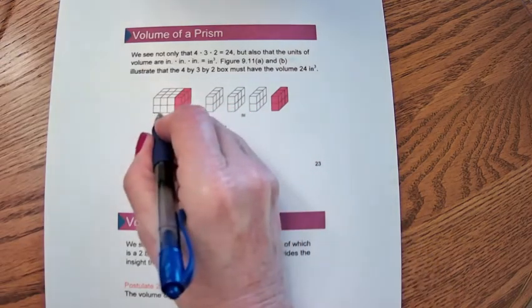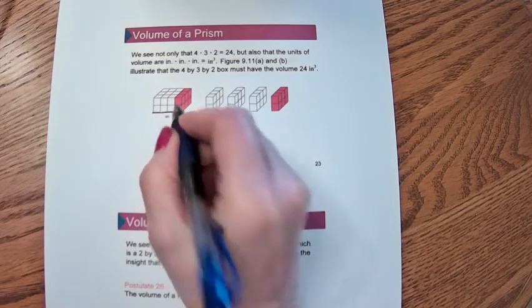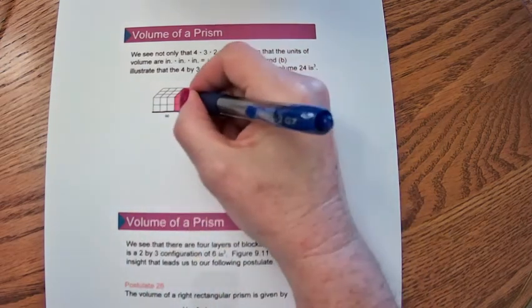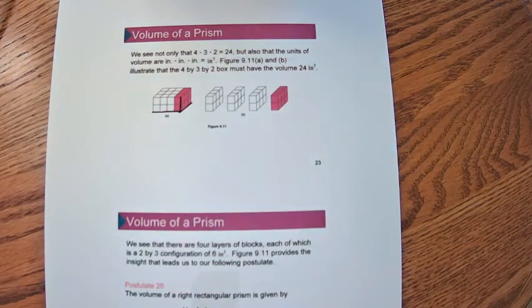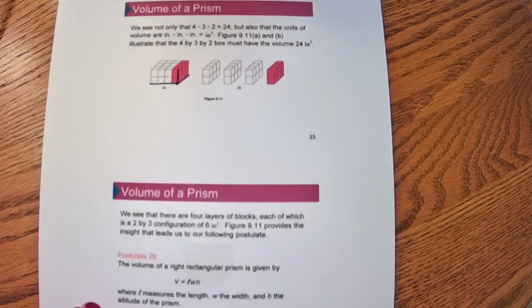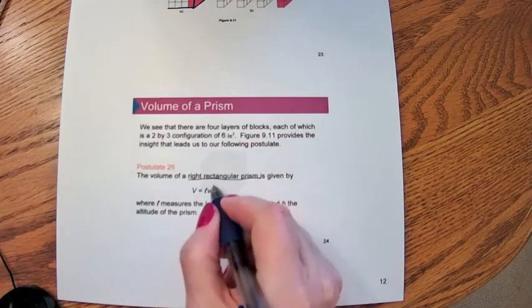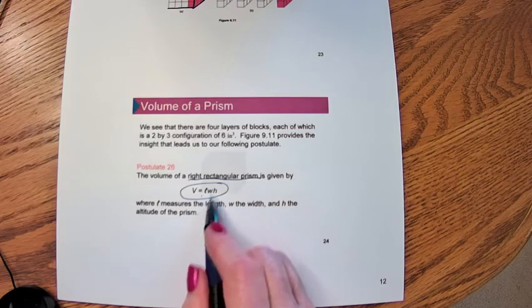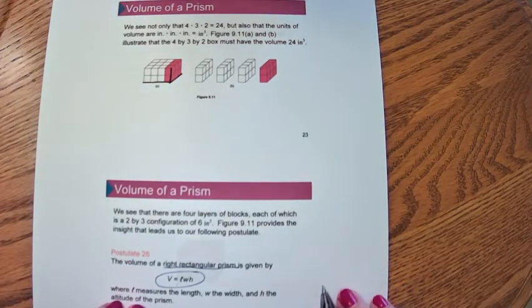So this is kind of a picture. If I had 4 units in my length direction and 3 units in my width direction and 2 units in my height direction, if I were to add up all of those little cubic units, there would be 24 of them. So this leads to the general formula for finding the volume of a right rectangular prism. The volume is the length times the width times the height. The length of the base times the width of the base times the height, which is the distance between the 2 parallel polygons.